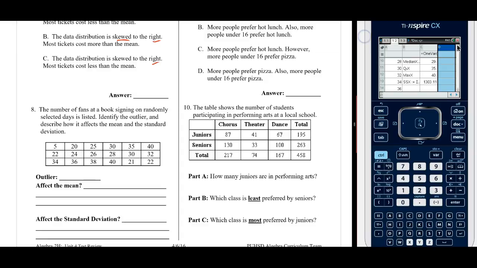I want to scroll back up. Here's all the information I need to know.